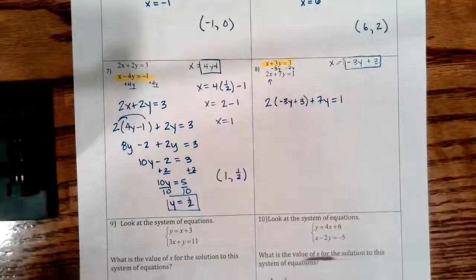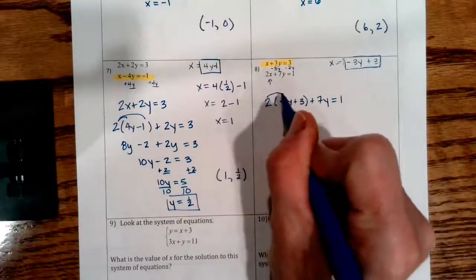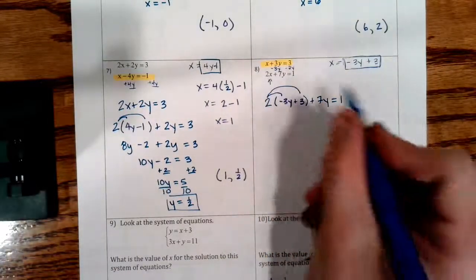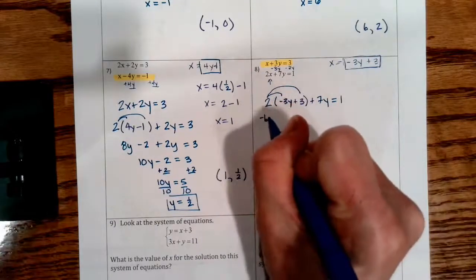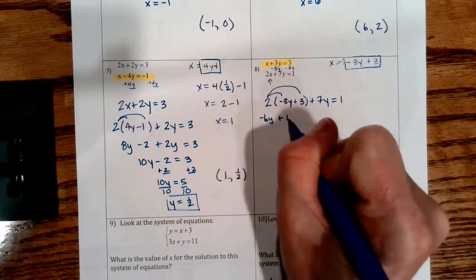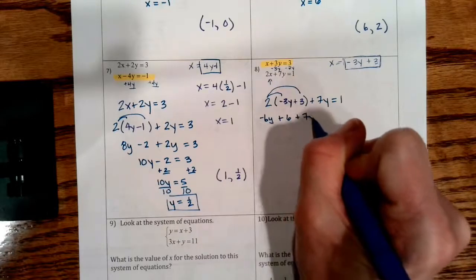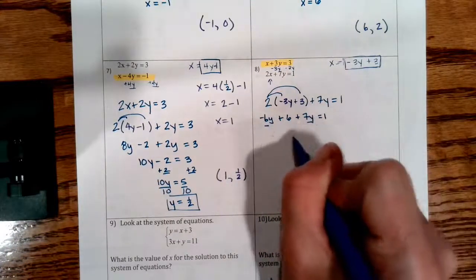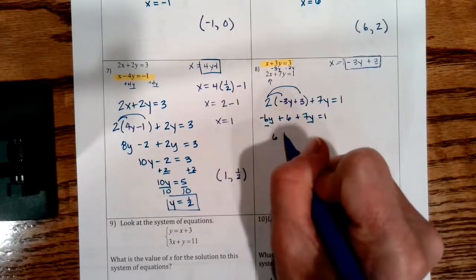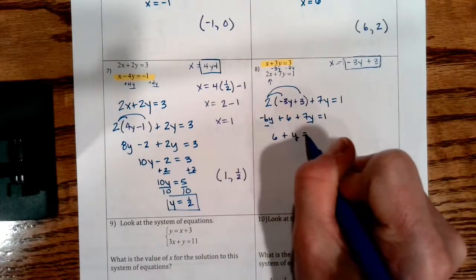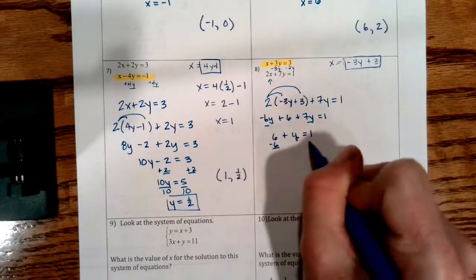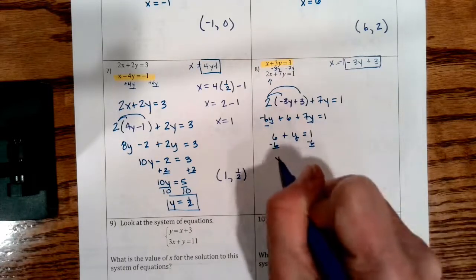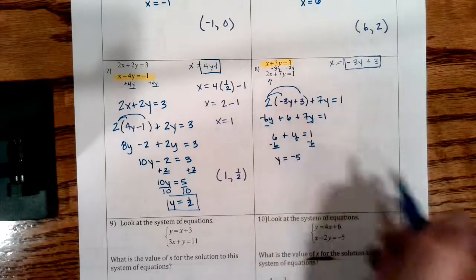I need to distribute this 2 to everything that's inside. Negative 6y plus 6 plus 7y is equal to 1. These are like terms. 6 plus 1y is equal to 1. I'll subtract 6 from each side. Y is equal to negative 5.